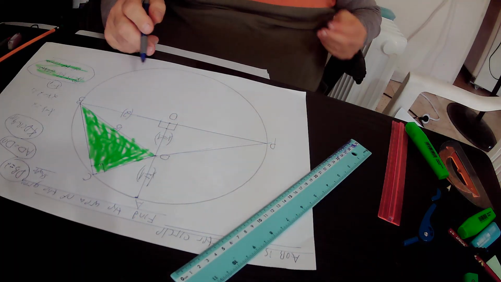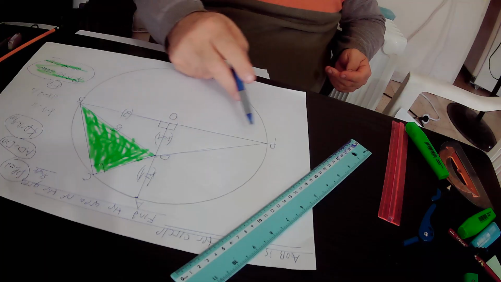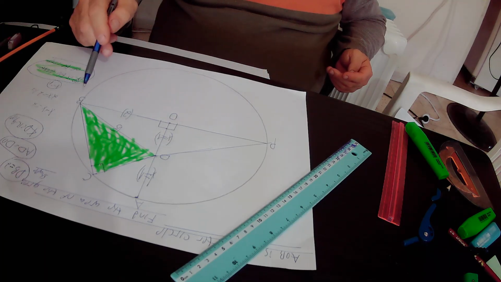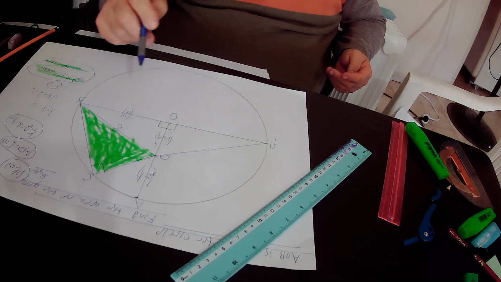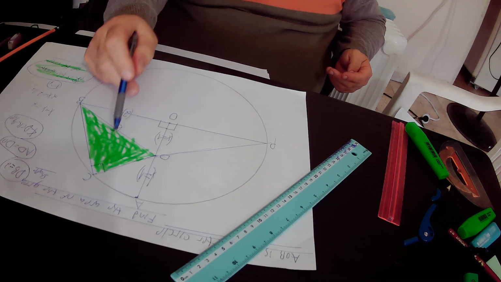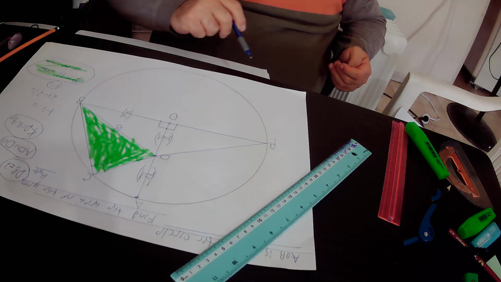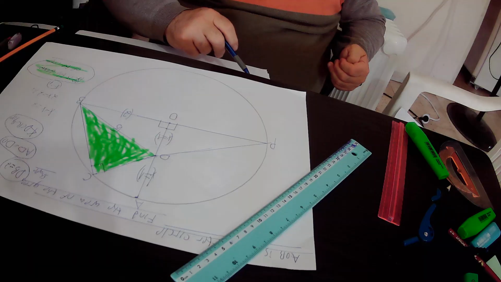You can see, indeed, the extended side CD touches the circle at point P. So we have here peripheral angle BCP, that is a right angle, and indeed it is subtended on PB, that is the diameter of the circle.